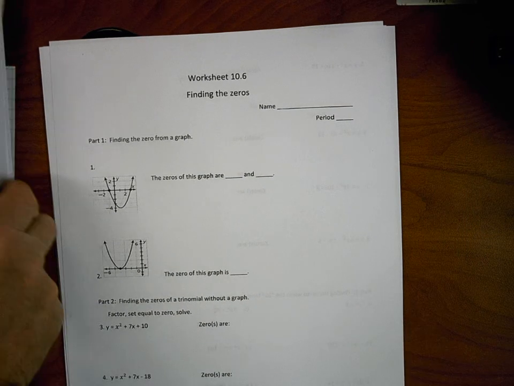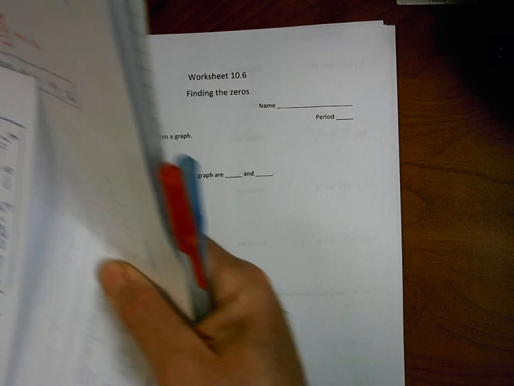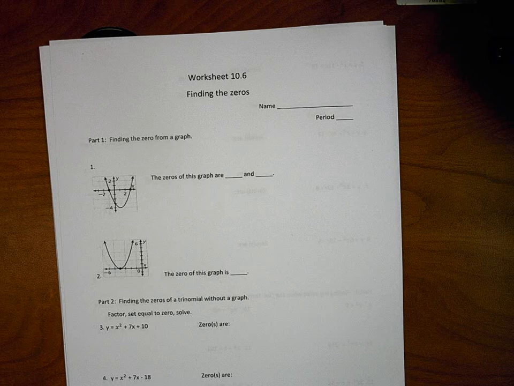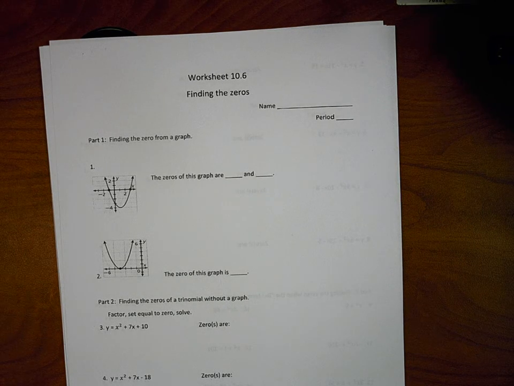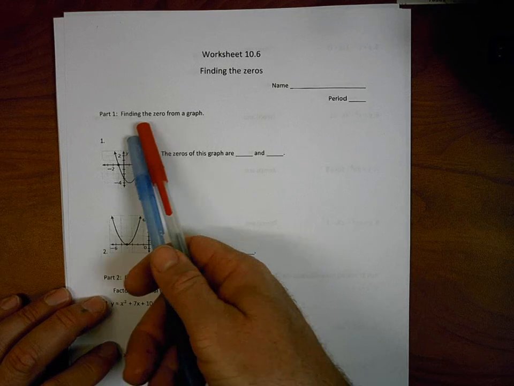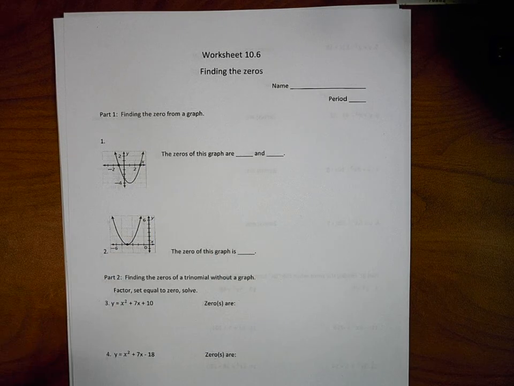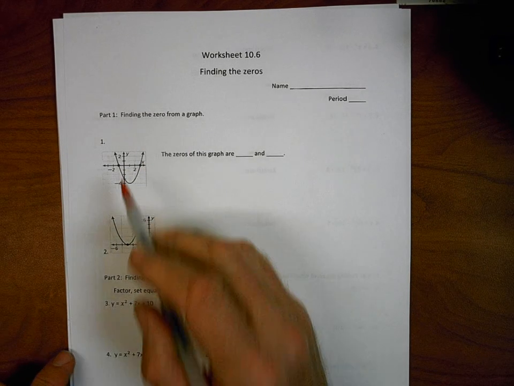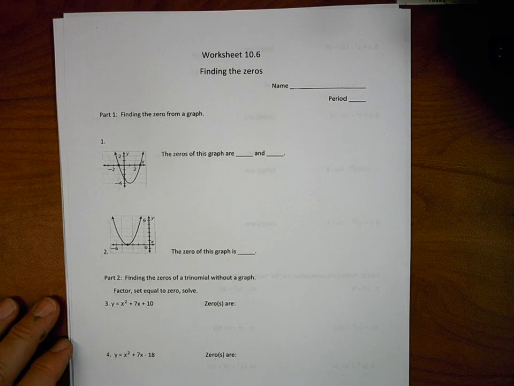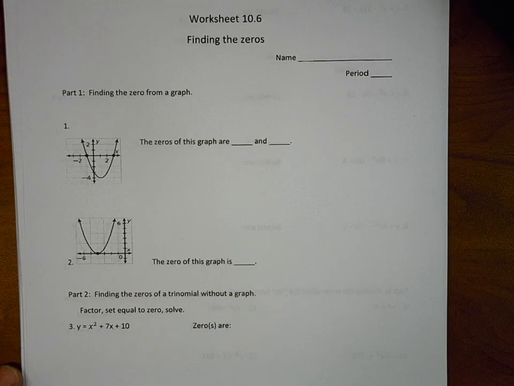And what we're going to be doing in this worksheet is finding the zeros of graphs and of equations that we have, okay? So remember, what are the zeros? The zeros are the point or the points where the graph intercepts the x-axis.